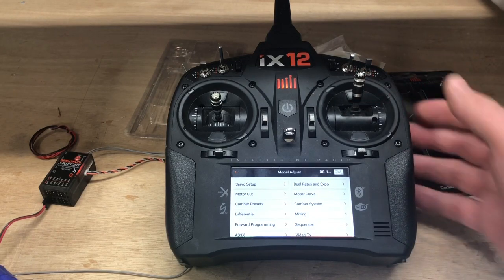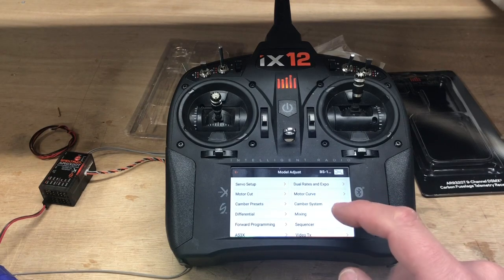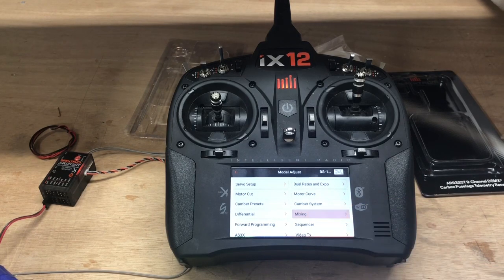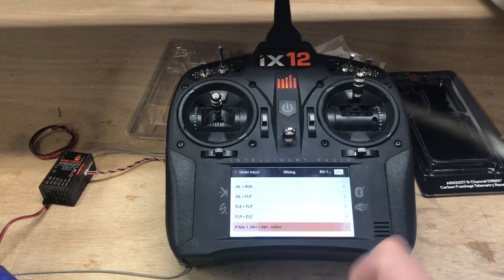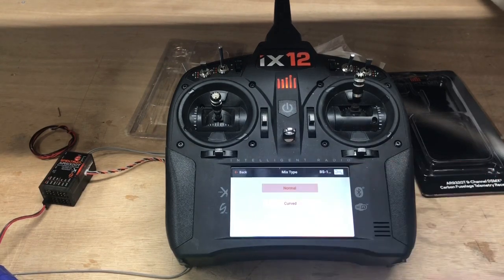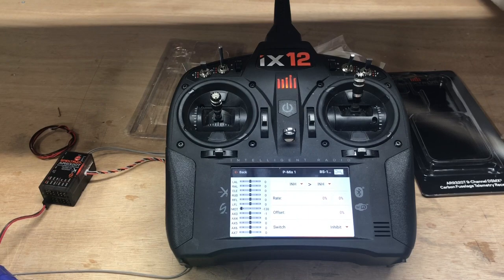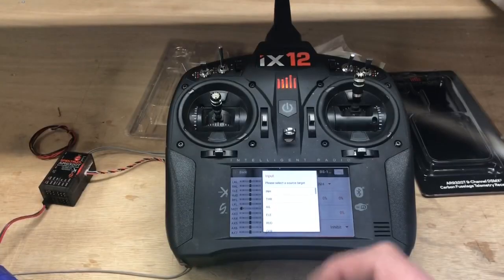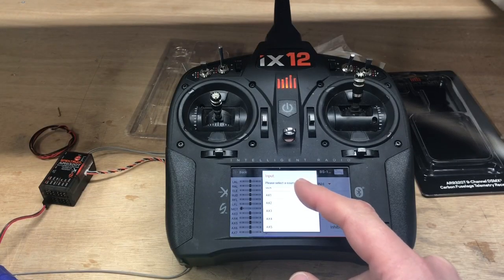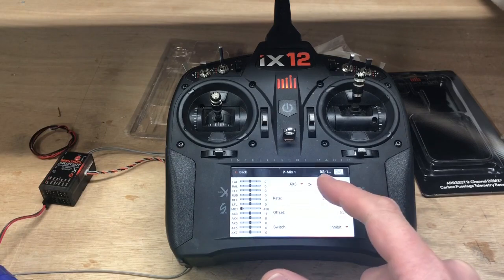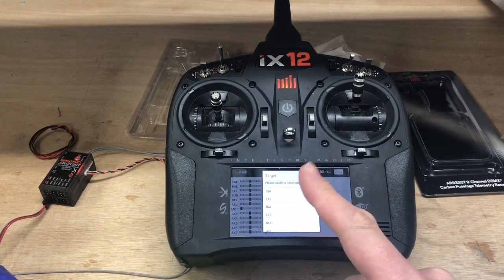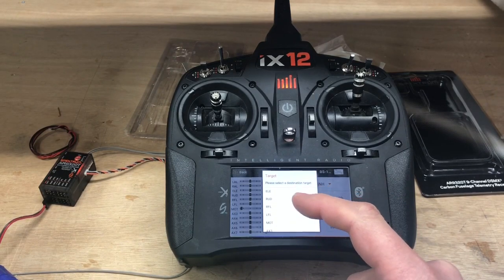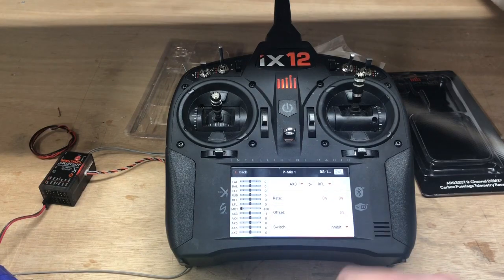So I'm going to use that slider to do that, and for that purpose I'm going to use a regular mixing where the input channel is going to be the slider, which was aux3. We set that up as aux3 on the channel assign, and the output is going to be this time the right flap, so both flaps are going to be controlled.